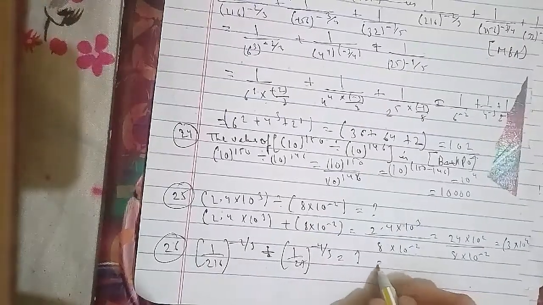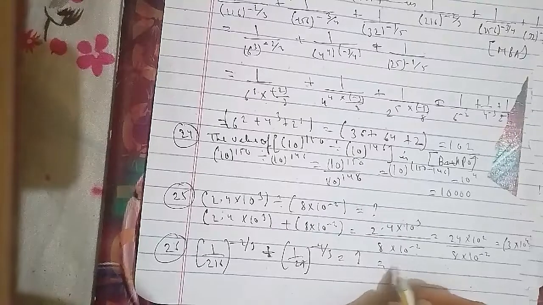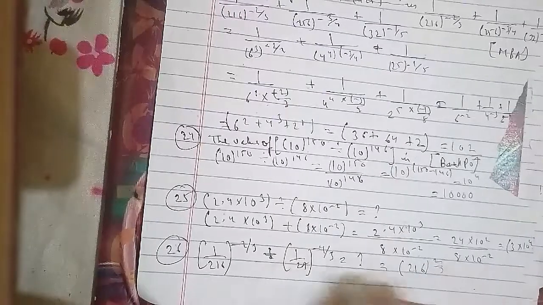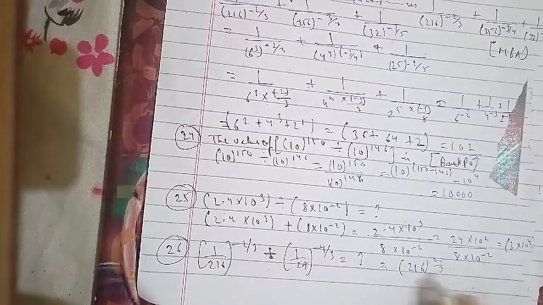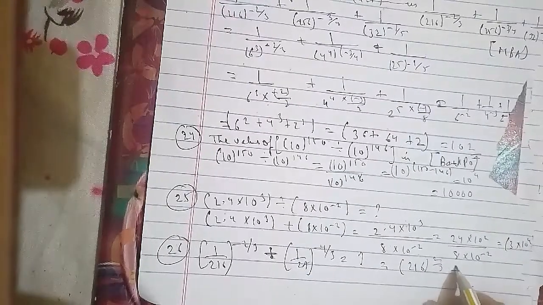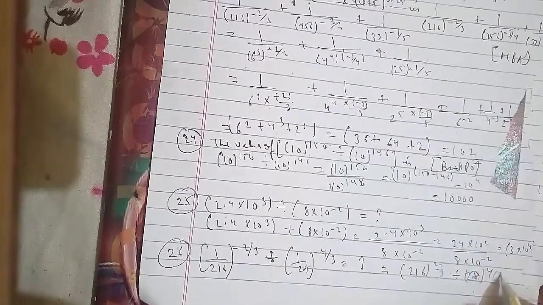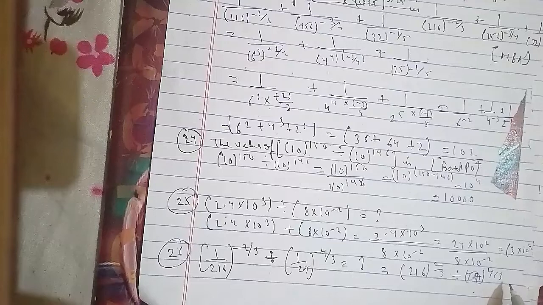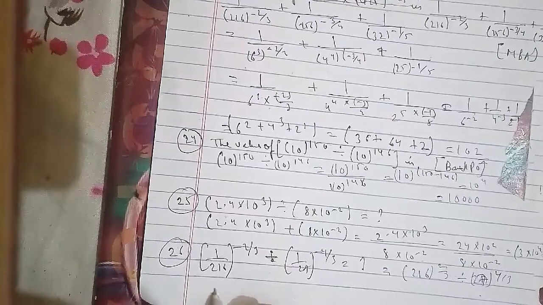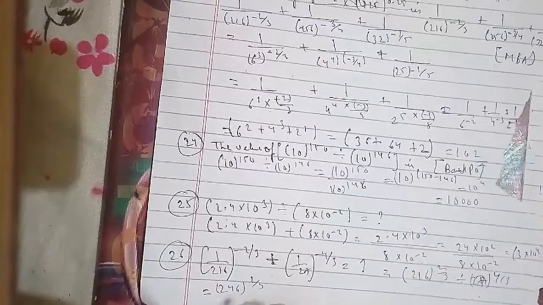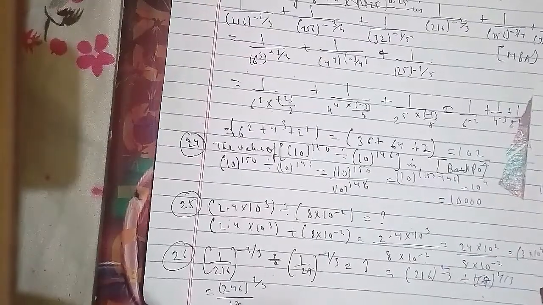That is 6 to the power 3 into 2 by 3 and 3 to the power 3 into 4 by 3, which equals 6 power 2 upon 3 power 4. 6 sixes are 36, and 3 threes are 9, 9 threes are 27, 27 threes are 81. So it will be 36 upon 81. That will be the right answer for this particular question as well.